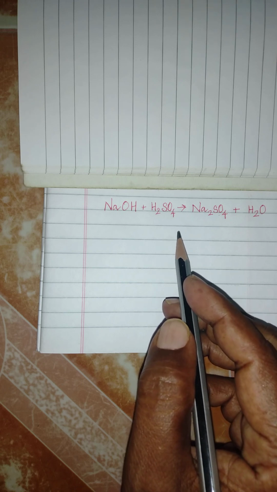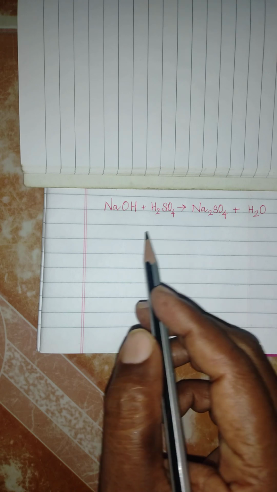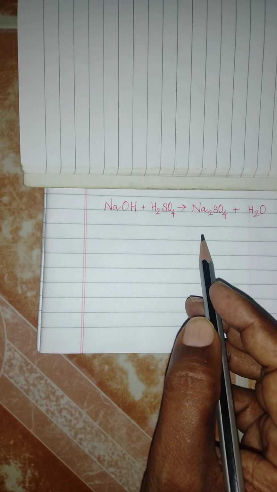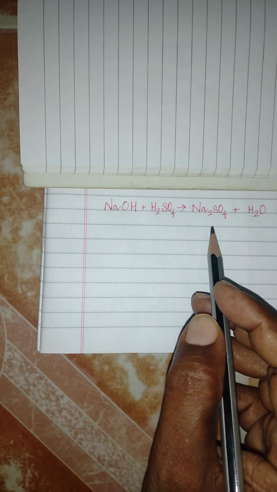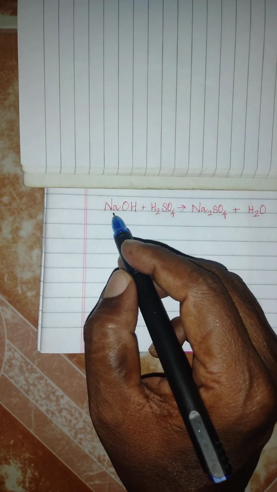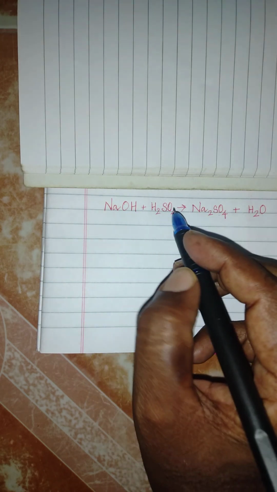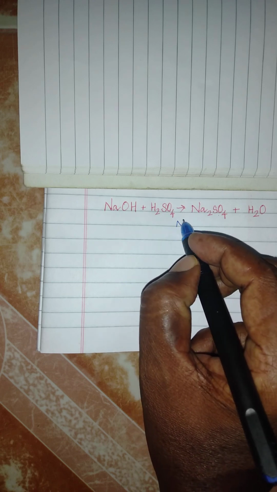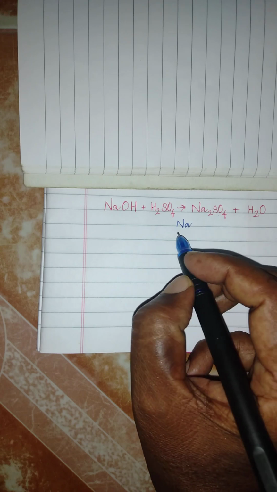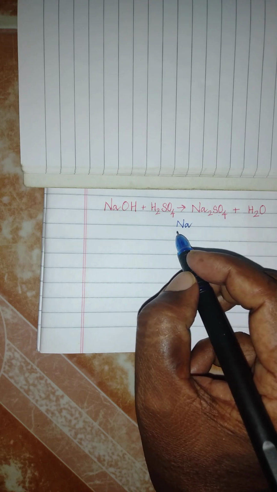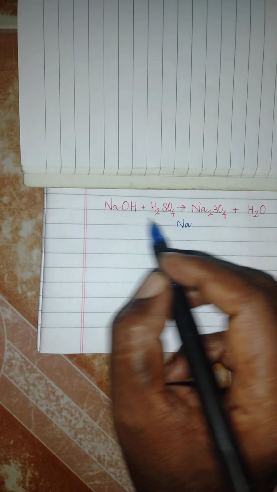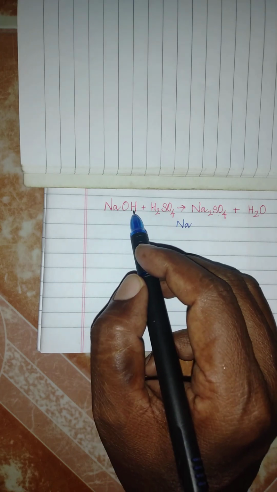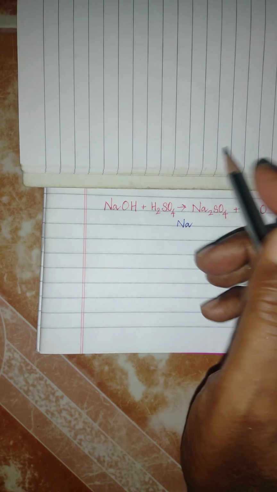First of all, we need to list out the atoms present on the reactant side as well as the product side. So what are the atoms present in sodium hydroxide? Sodium. This sodium atom we can write here. Next, oxygen and hydrogen; we can come to the next reactant.